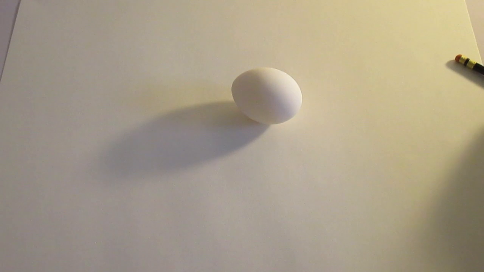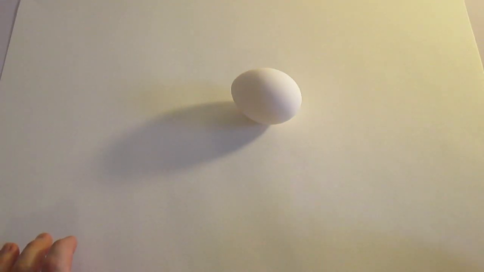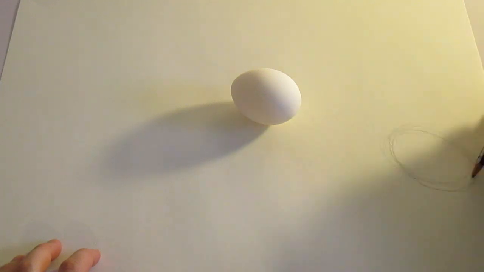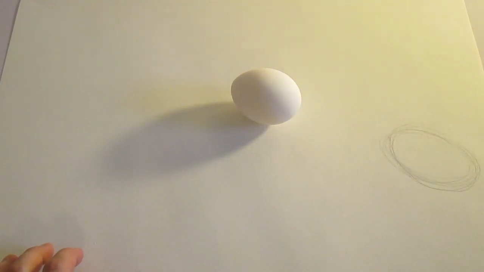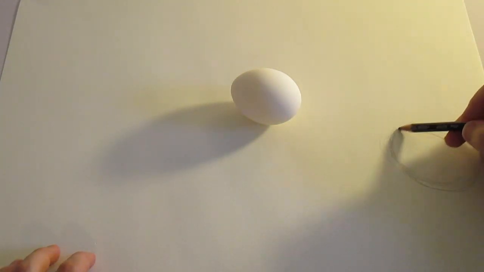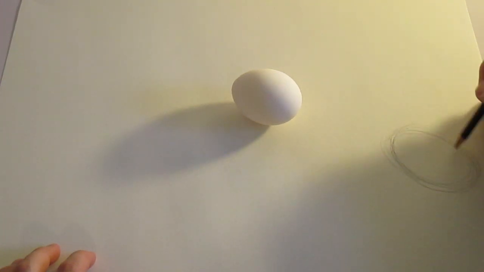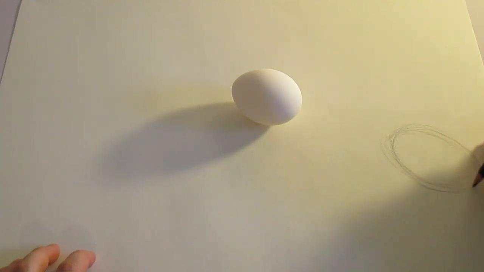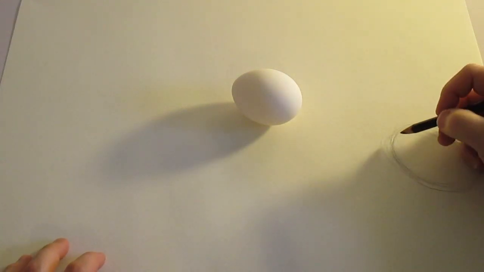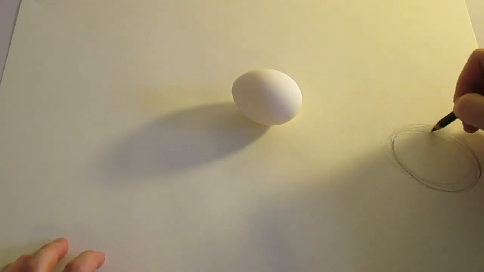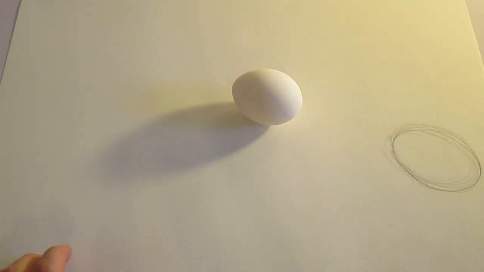What we're going to do is we are going to sketch it, and hopefully my table won't shake and the egg won't roll around. Basically, you draw your oval, your egg shape, and you can come back and correct some of it. So now you have your flat oval. And what we're going to do is we're going to shade it in order to make a 3-dimensional effect.